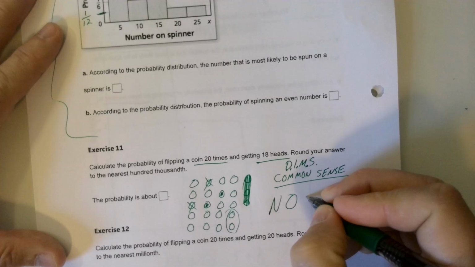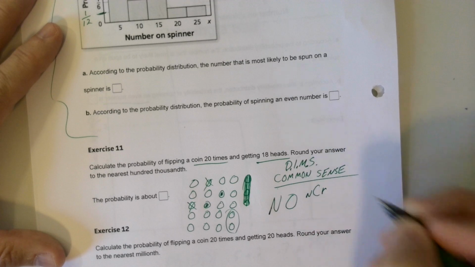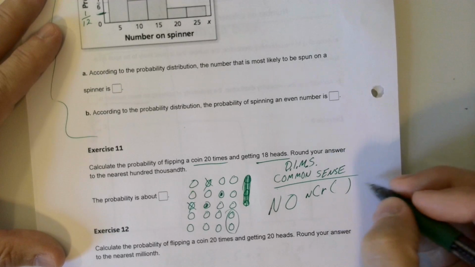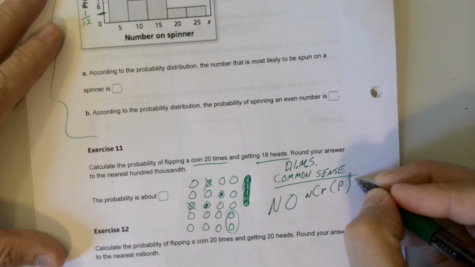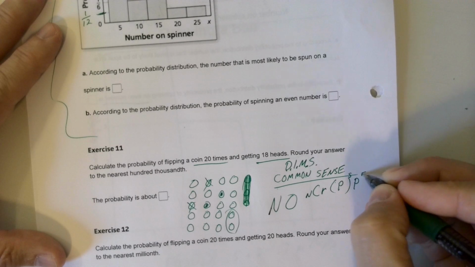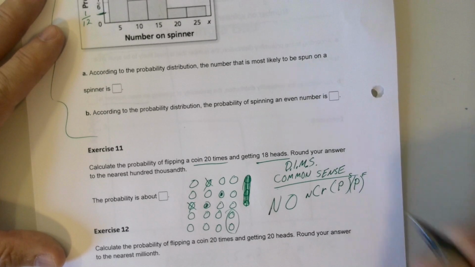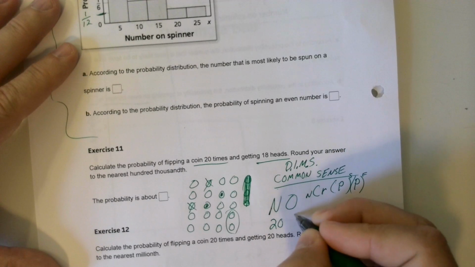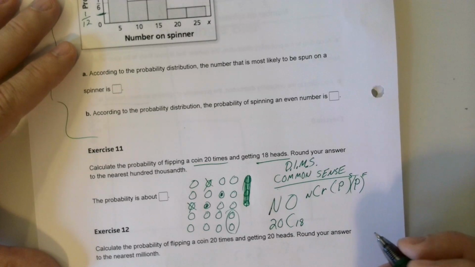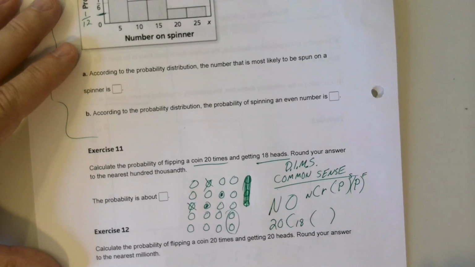Well, we know the formula was nCr times the probability of success times the probability of failure, for how many successes and how many failures we had. So let's try and do the math here. I have 20 C 18, multiplied by the probability of success.